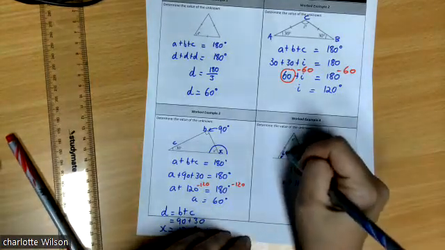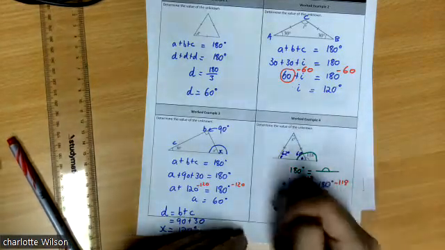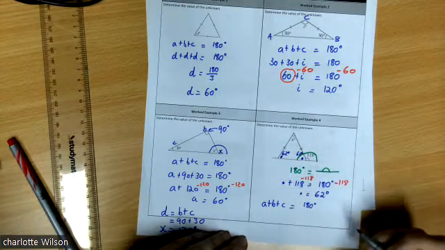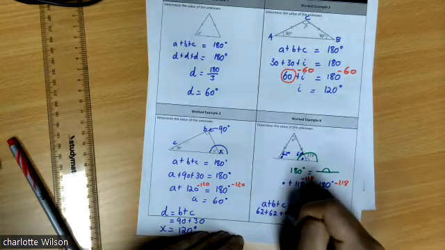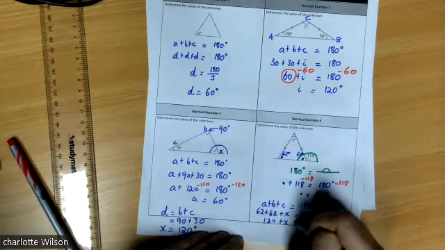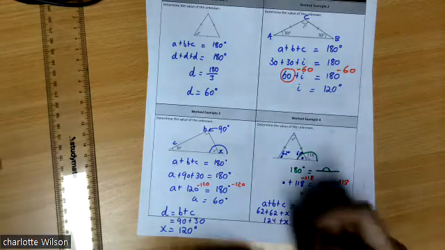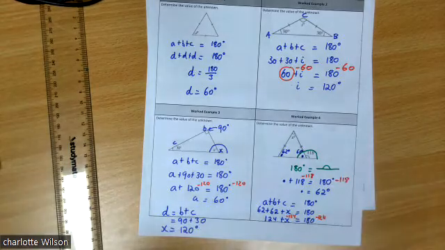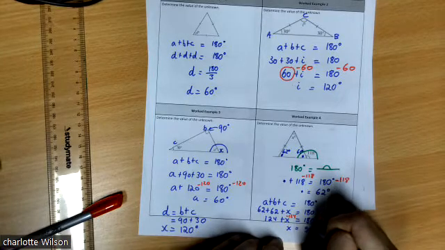So these two angles here are both 62 degrees. And then we're able to find our third angle, because our angle sum of a triangle is that A plus B plus C is 180 degrees. We know that our bottom two angles are 62. So 62 plus 62 is 124. To move 124 to the other side, we need to subtract. So we subtract 124 from both sides. So angle X is going to be 56 degrees.